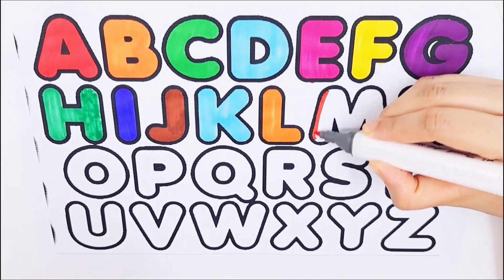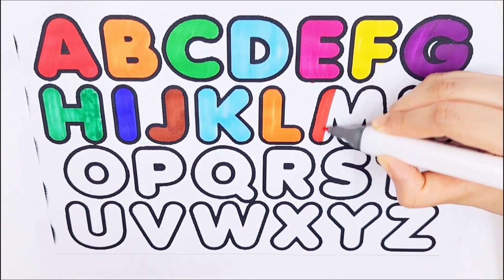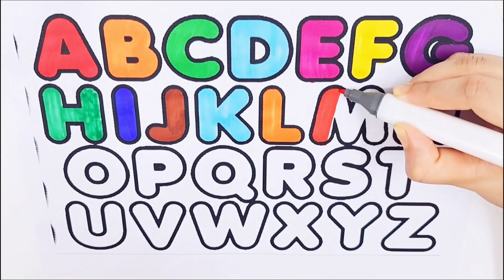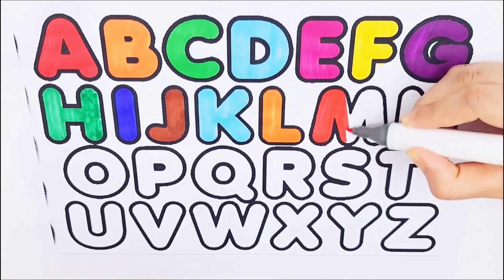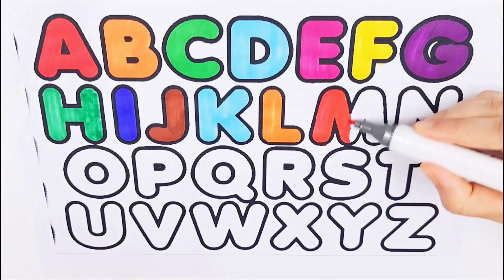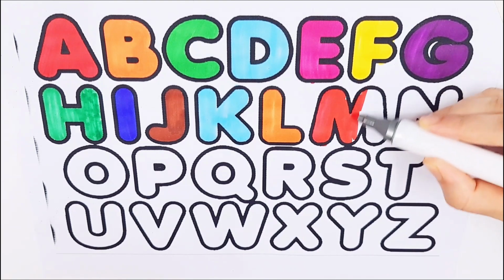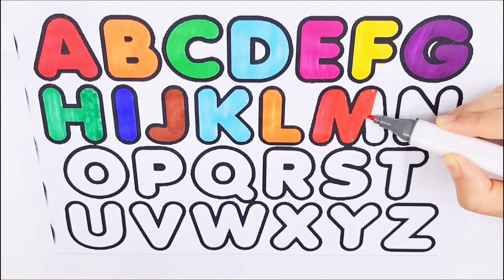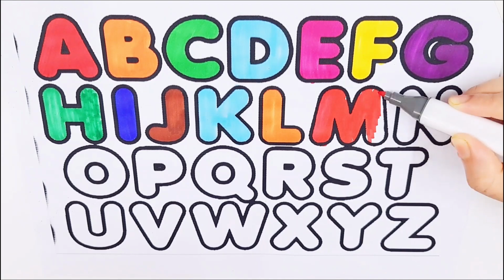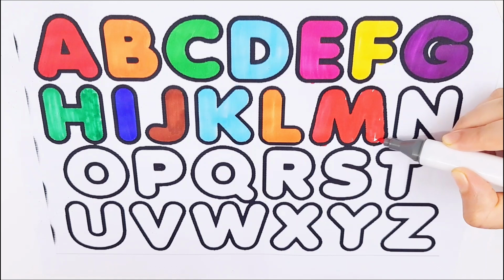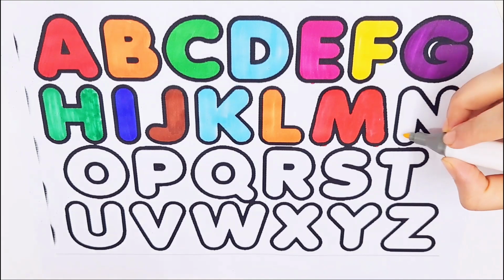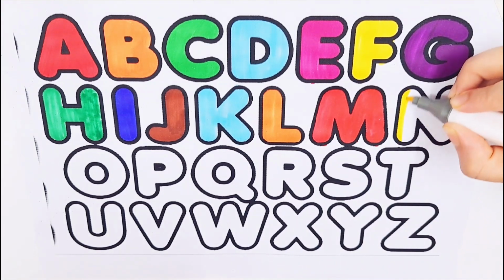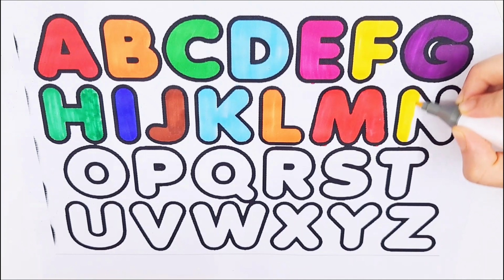Red color. M. M for mango. Yellow color. N. N for nose.